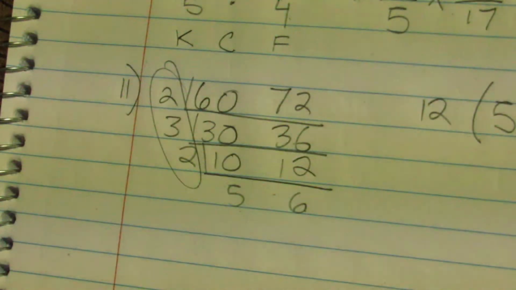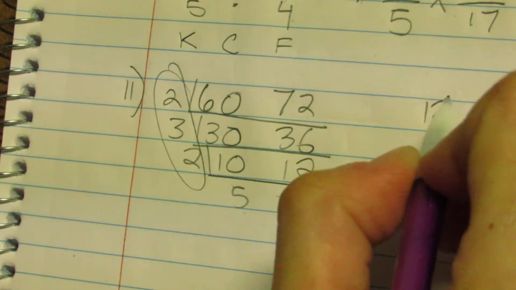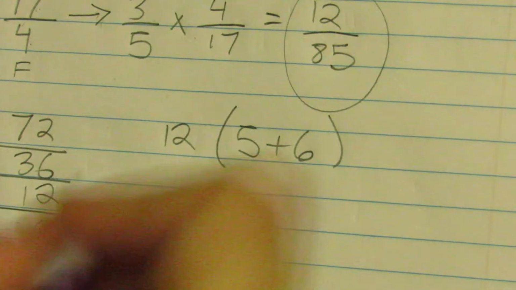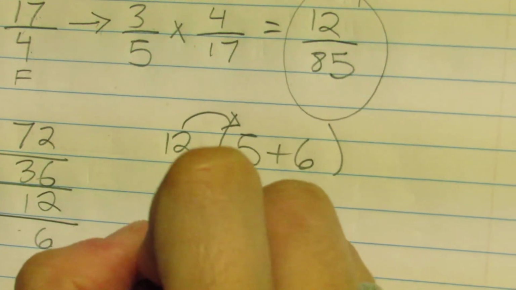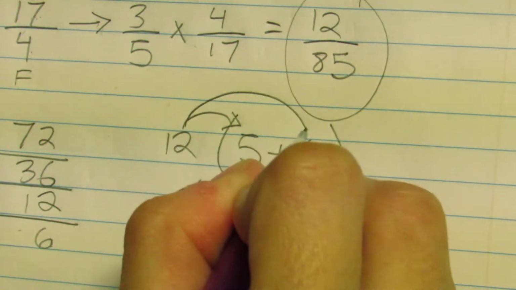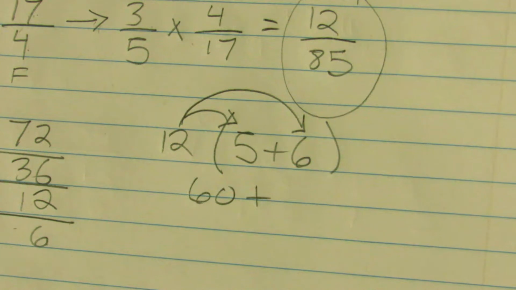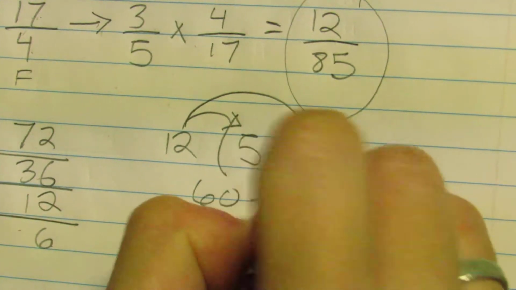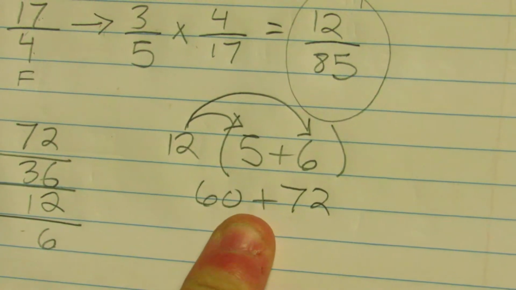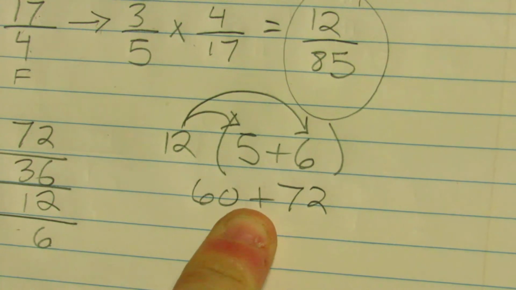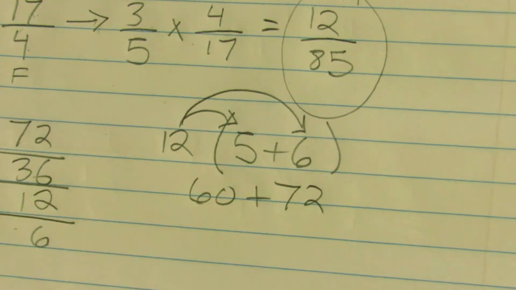Now, she got 4 times 15 plus 18. So let's check our work. Let's distribute. 12 times 5 gives me 60, and distribute the 12 to the 6. 12 times 6 gives me 72. Now, I'm correct, but she is too. However, is 4 my greatest common factor?